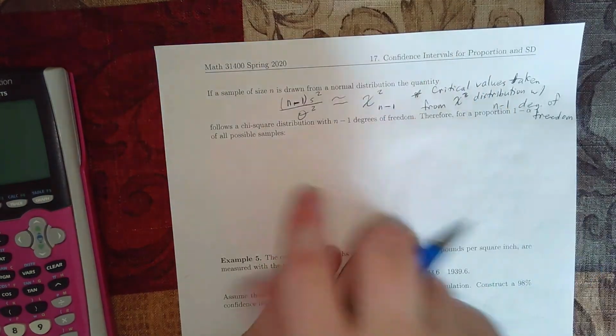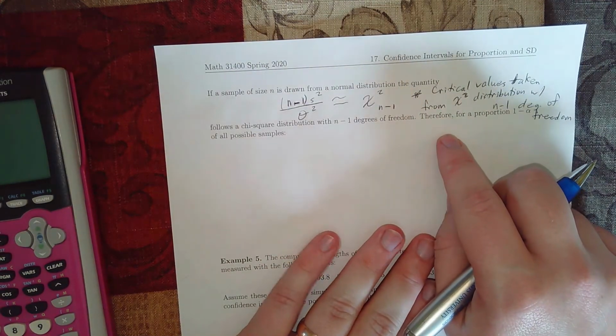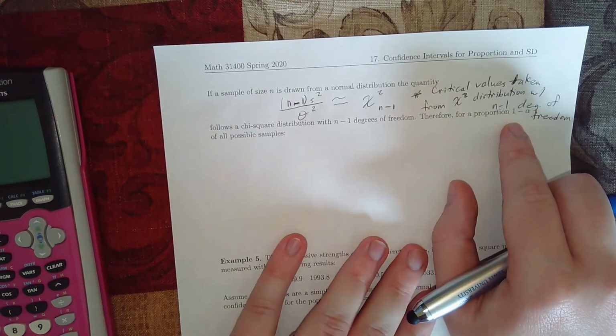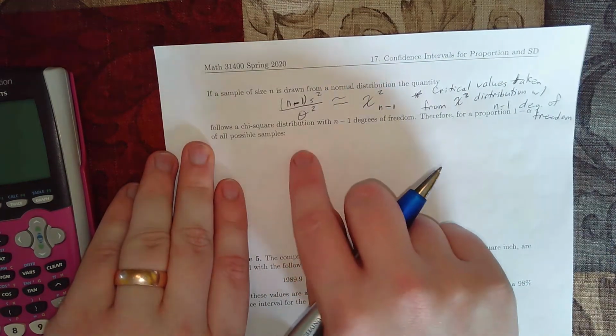This quantity is going to follow a chi-squared distribution with n minus 1 degrees of freedom, and therefore a proportion of 1 minus alpha of all possible samples.